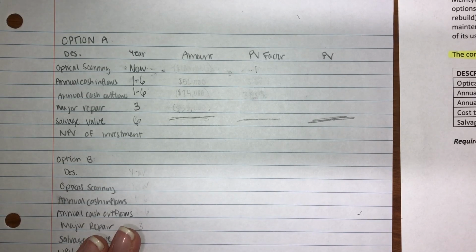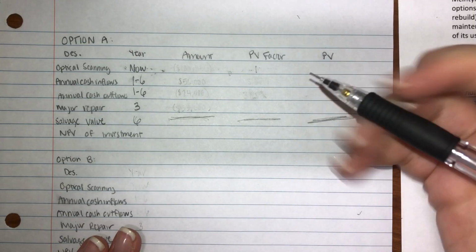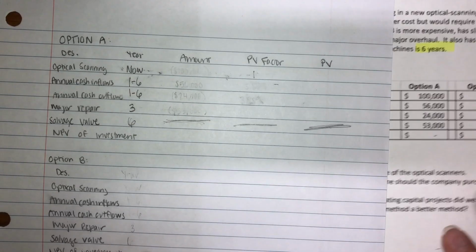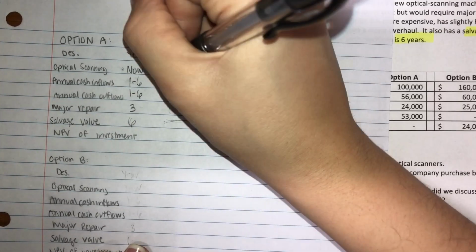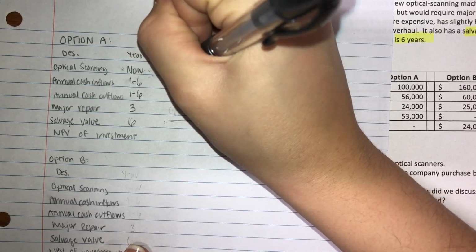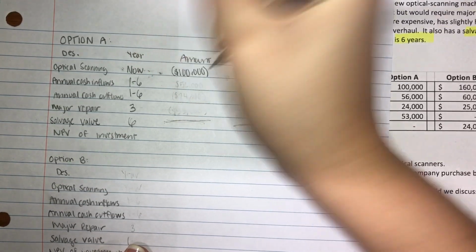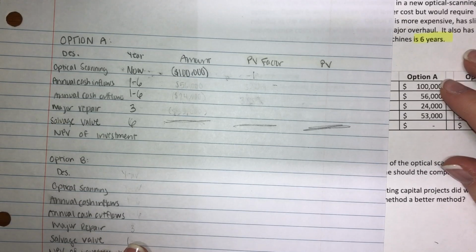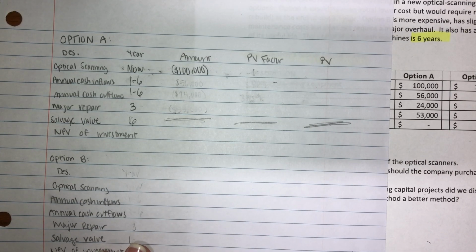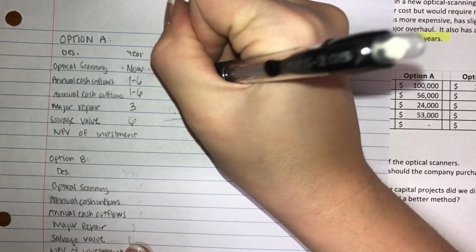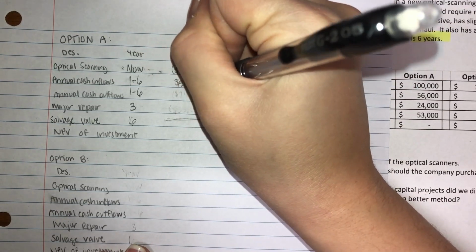So the first thing we want to do for the amount is the optical scanning machine. Oh, and now I'll pull this back over. The optical scanning machine is going to cost $100,000 to put in right now. Okay, and so now we want to move down to the annual cash inflows, and that looks like it's going to be $56,000, and because it's an inflow, it's positive.